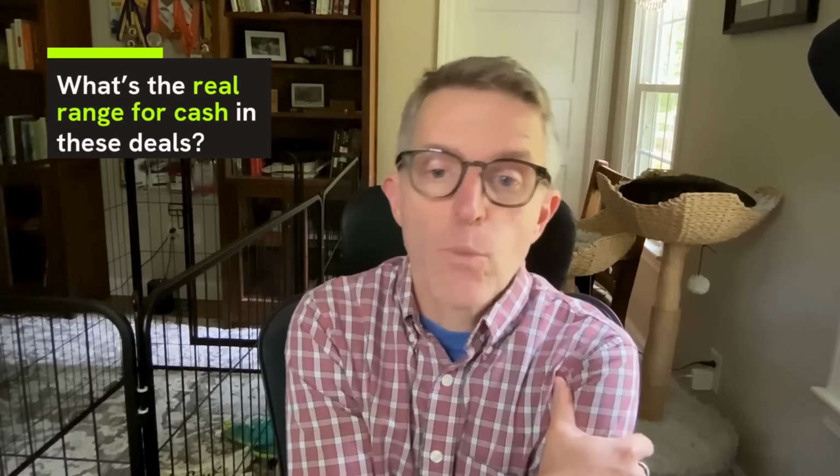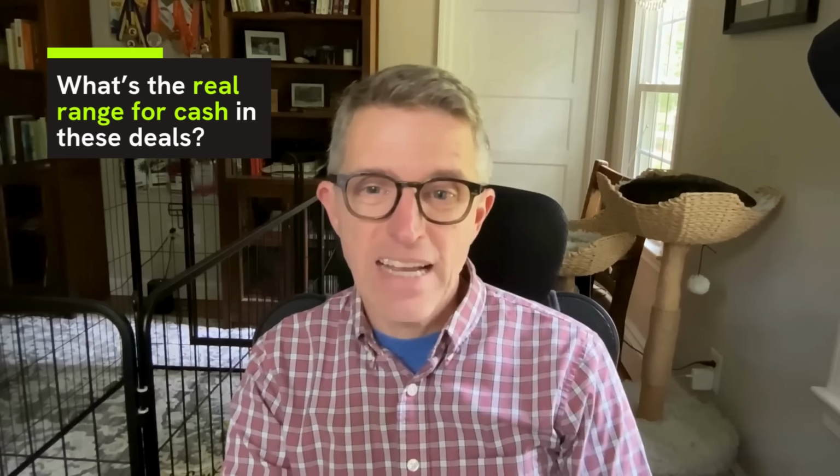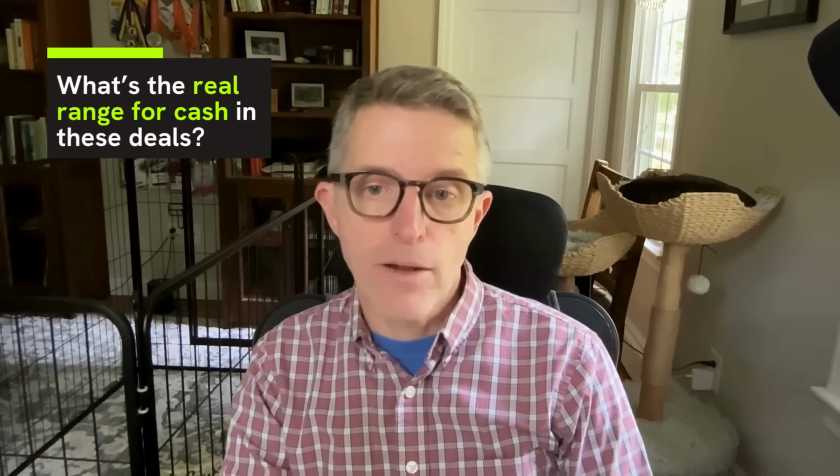Got it. And then I think the second thing about this deal that's worth having a little bit of a chat about, because at the size of this deal, cash is a big thing, and there's a lot of debate about cash. The market for cash, what would you say the real range is for cash in these deals? 80 feels like it's the top, probably. Like, what is the range?